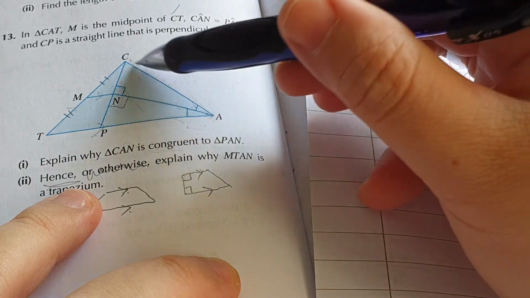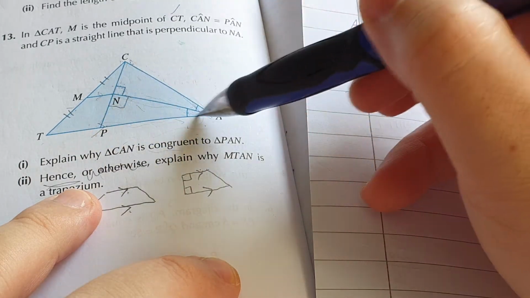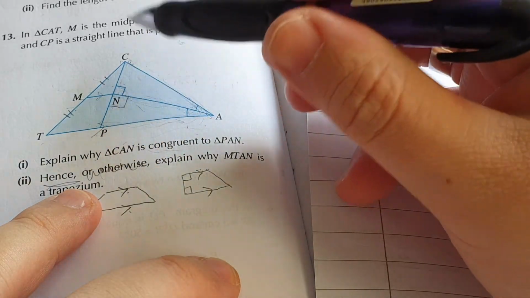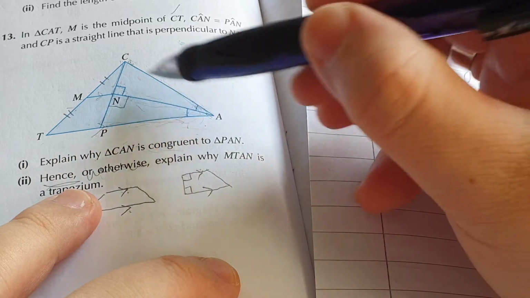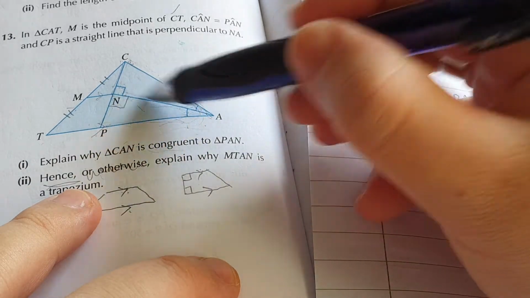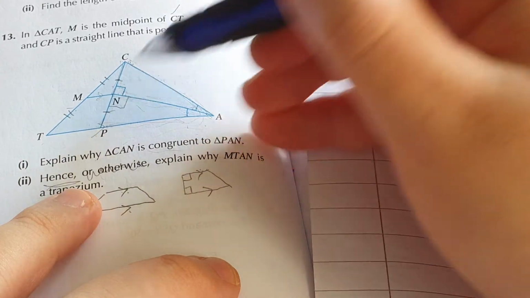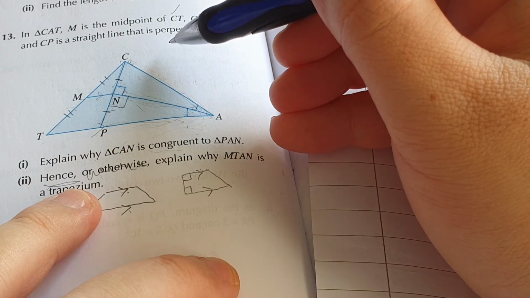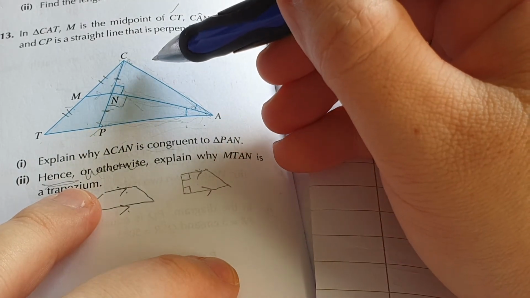They help us by telling us that this triangle is congruent to this triangle. Now, if this triangle is congruent to this triangle, it means that all the sides, this side same as this side, this side same as this side, right? So it means that this is equal to this. If this is equal to this, what does it mean?